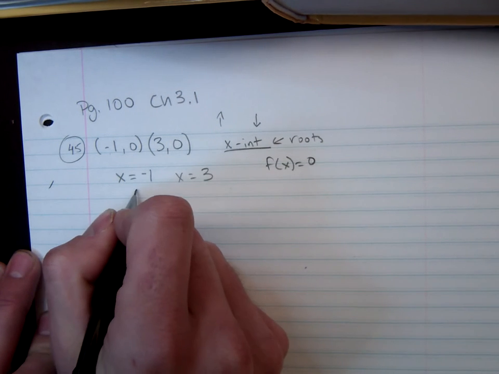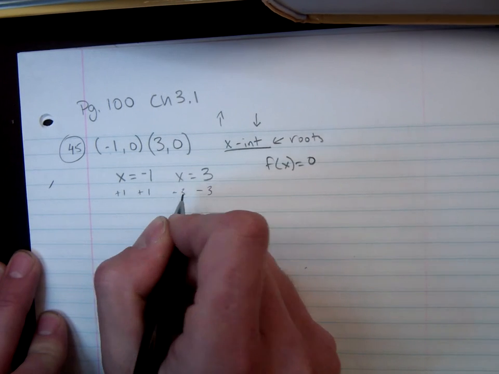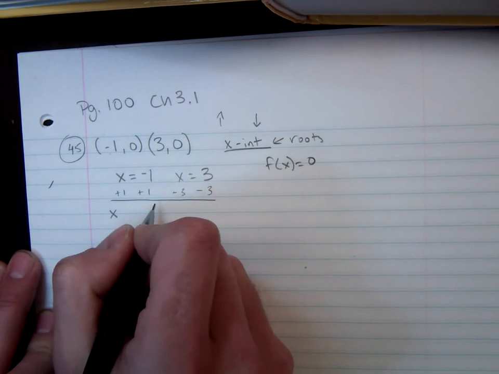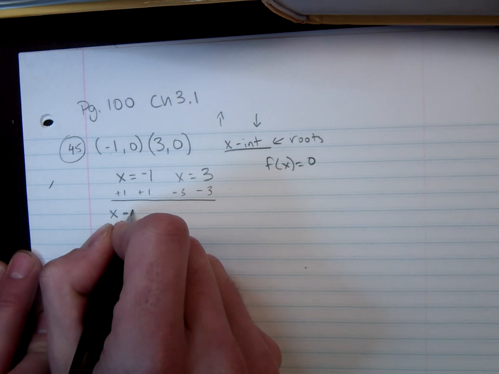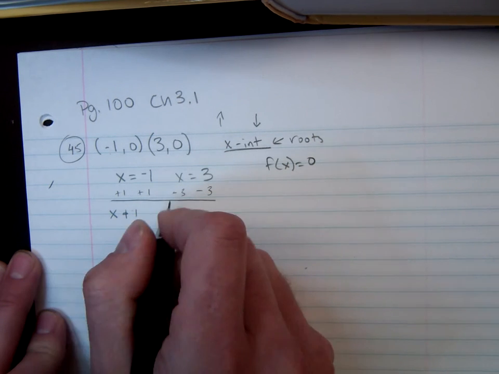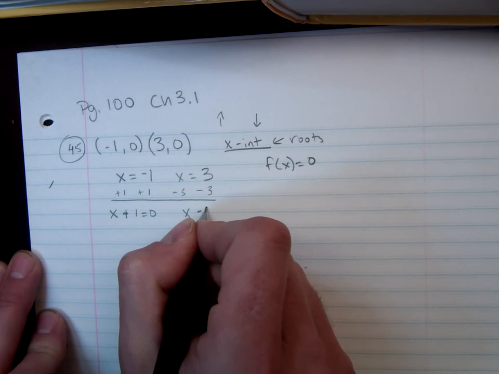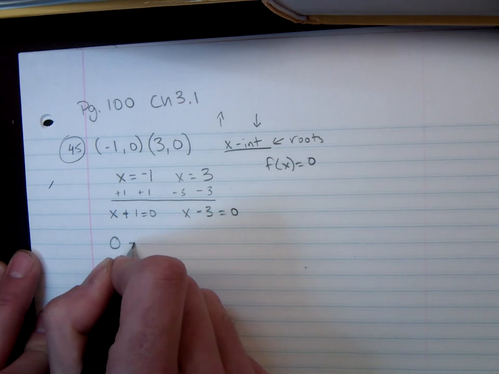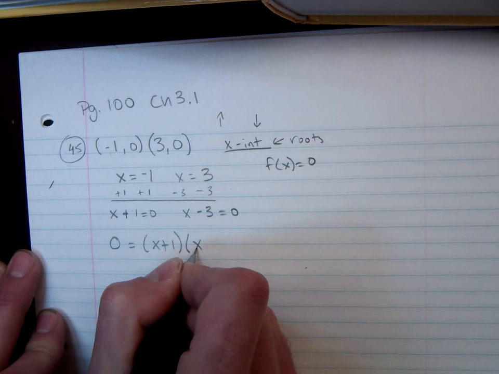So if I add 1 to both sides of this one and subtract 3 from both sides of this one, I find the two factors of the equation I'm looking for end up being x plus 1 is equal to 0, and x minus 3 is equal to 0, meaning that I can write the equation 0 is equal to x plus 1 times x minus 3.